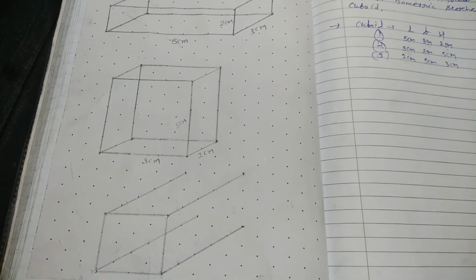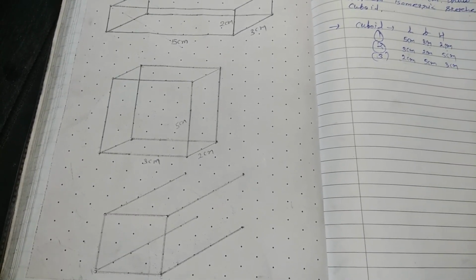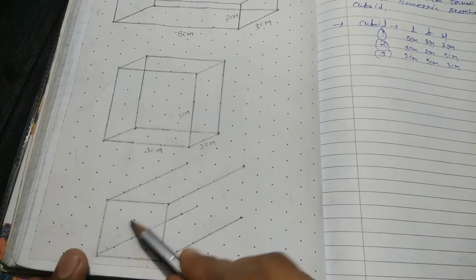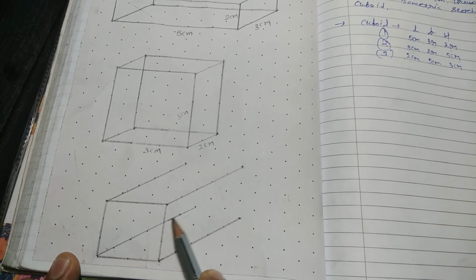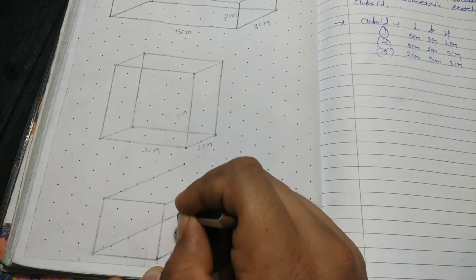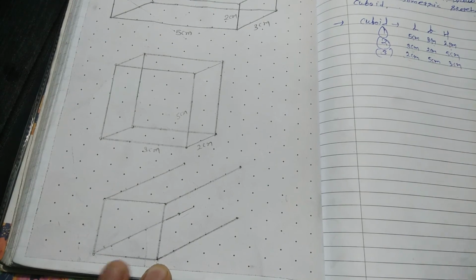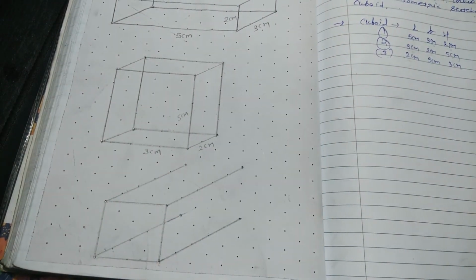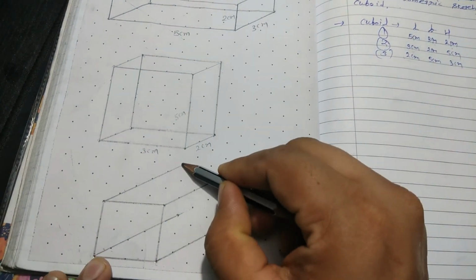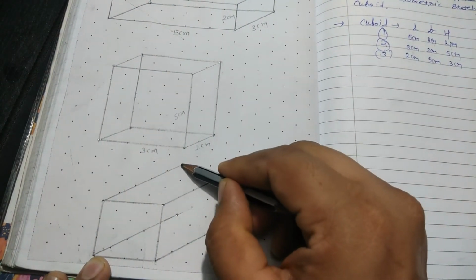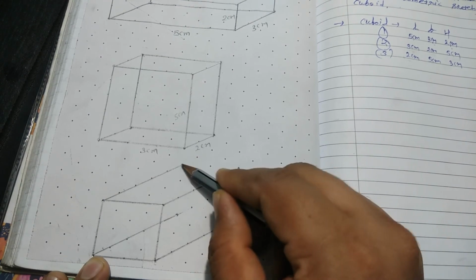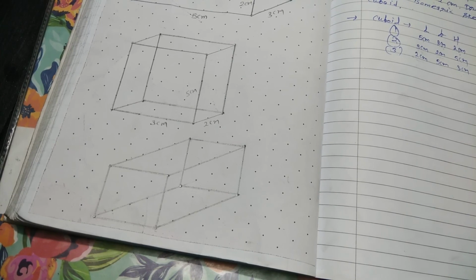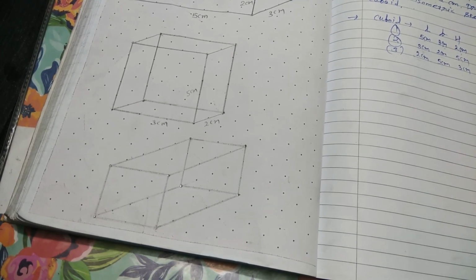Edges drawn. Now we will connect the end points of the edges. Here these edges we have taken a length more, that is 1, 2, 3, 4, 5, 6. It should be only 5 centimeter. This we will rub out. Okay, now all the edges are proper. Now what we will do? We will connect all the edges from this point to this point, one line segment, second, third and fourth. So this is another cuboid.